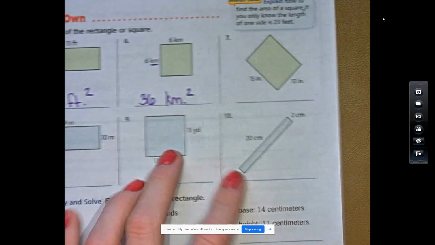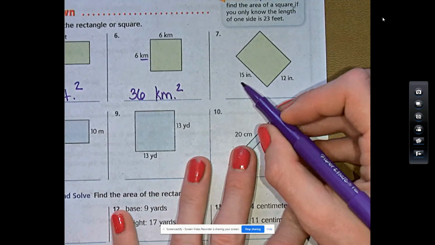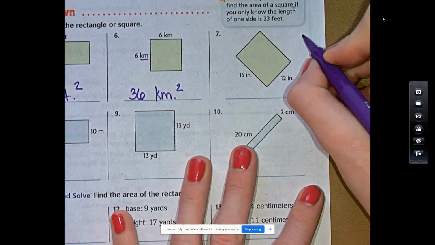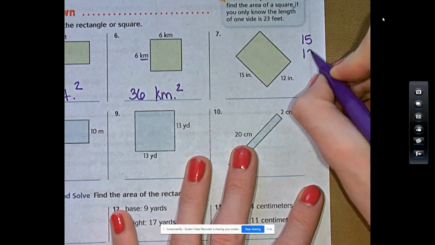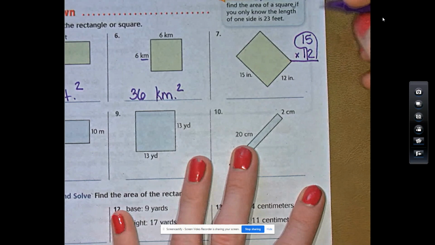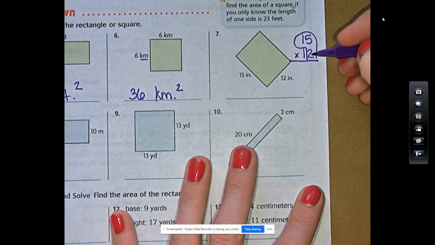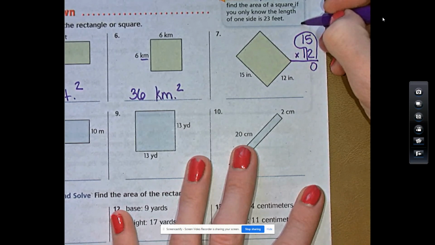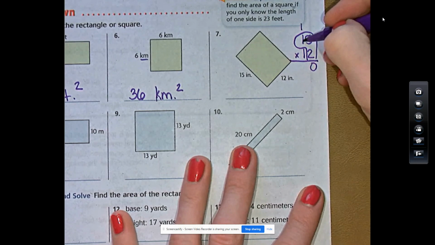Okay, 15 times 12. Oh, I spoke too soon, didn't I? But that's okay. Turtlehead's still easy. We know how to do it. 5 times 2 is 10. 0 stays, 1 goes up. 2 times 1 is 2, plus 1 more is 3.